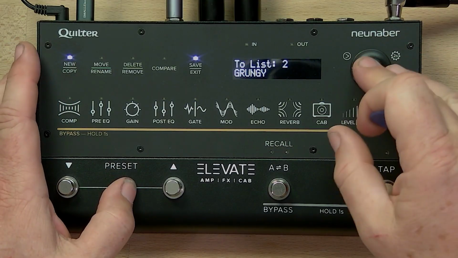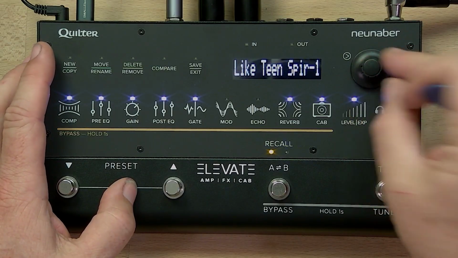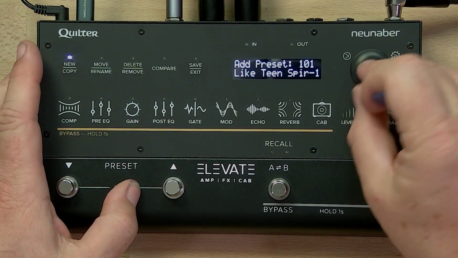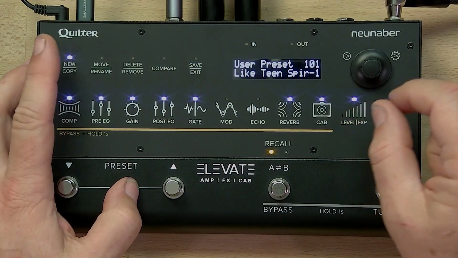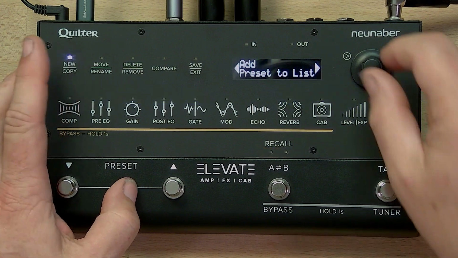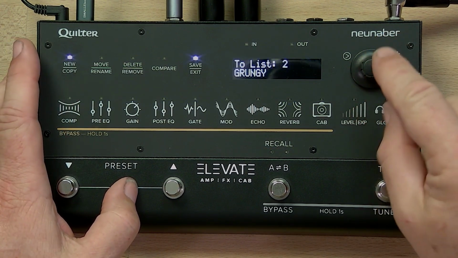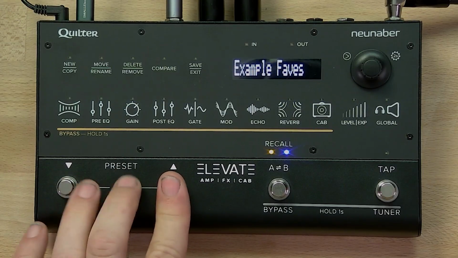Note that the menu sticks to wherever you were last. It makes it easier to do things like this. Like Teen Spirit, we're going to add that preset to grungy. We're going to save, and let me exit out of there, and we'll do a live one, which is what we started off with. Add preset to the list, grungy, and save. Okay, cool. Now we can switch over to grungy.